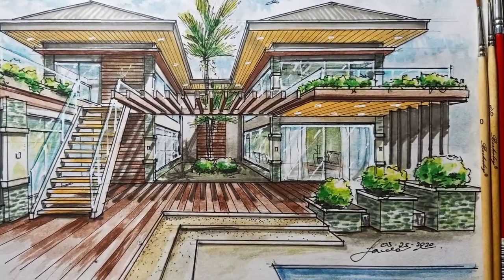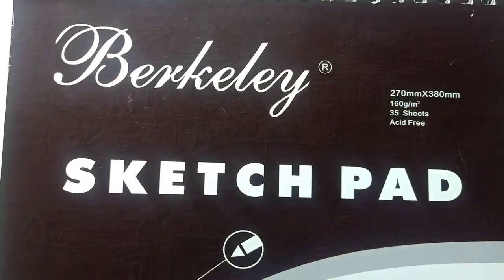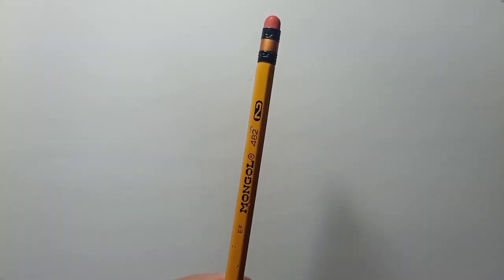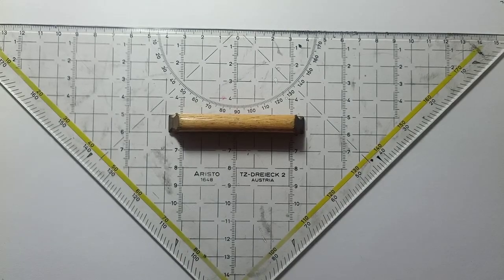This is my 11th presentation on how to draw a house in 1-point perspective. In this presentation, I use Berkeley Sketchpad and a number 2 pencil. And of course the triangle with grid lines, and it's easier for me to use this.